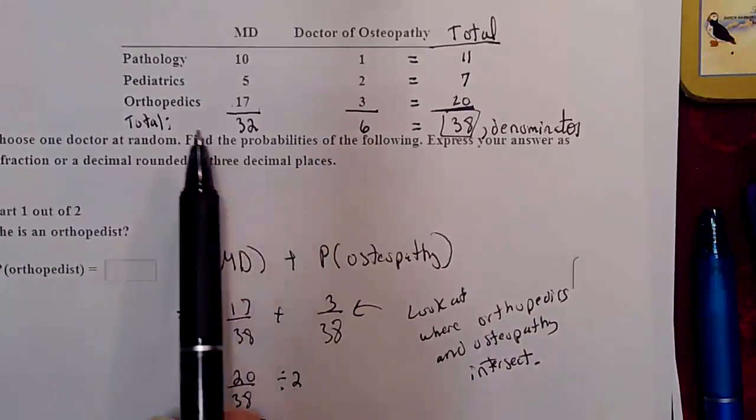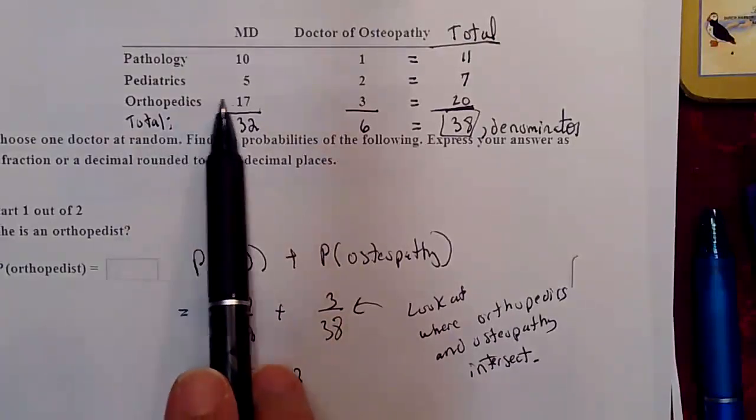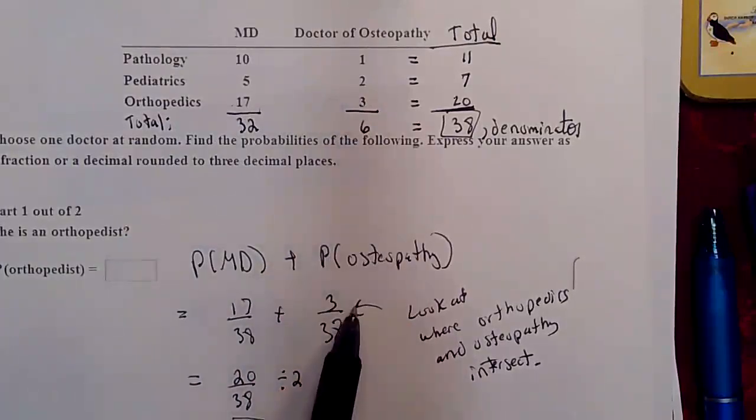So I looked at where the orthopedics and the osteopathy intersected. It gave me 3.